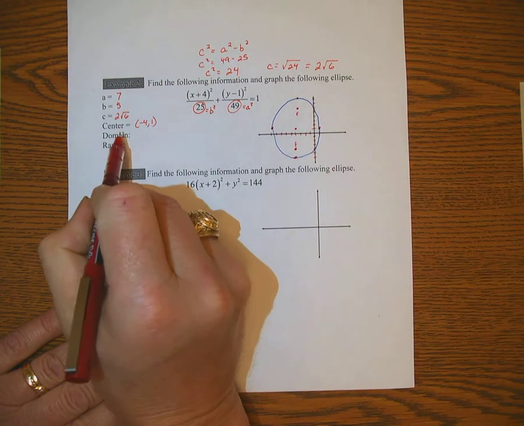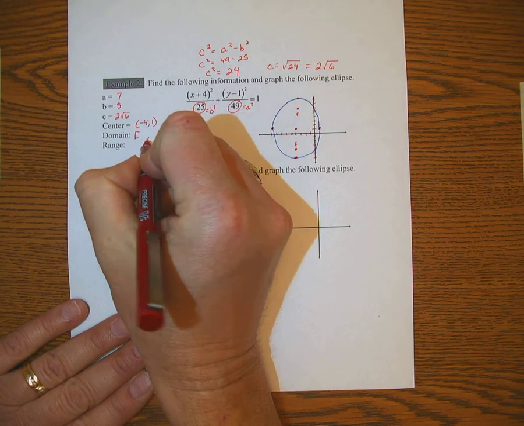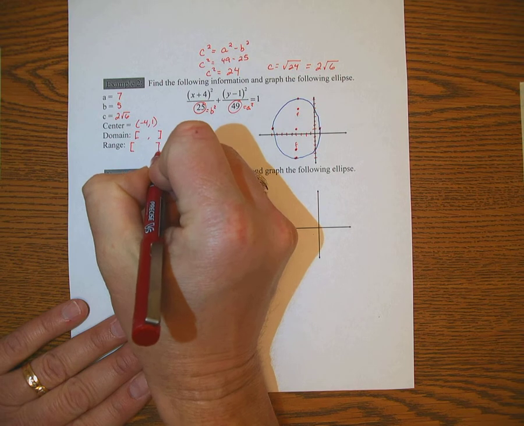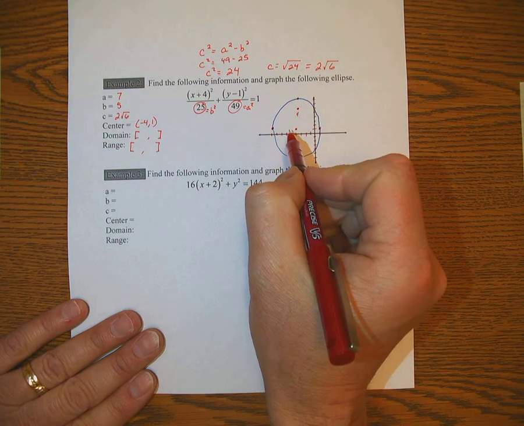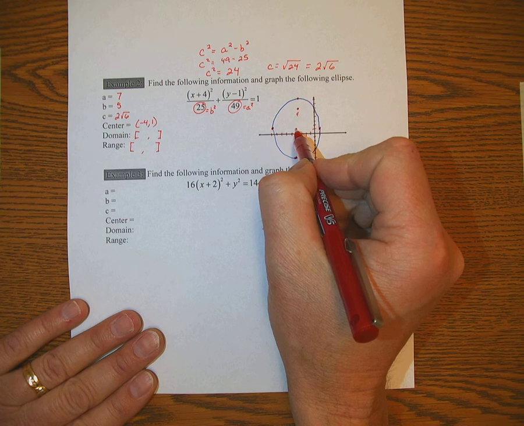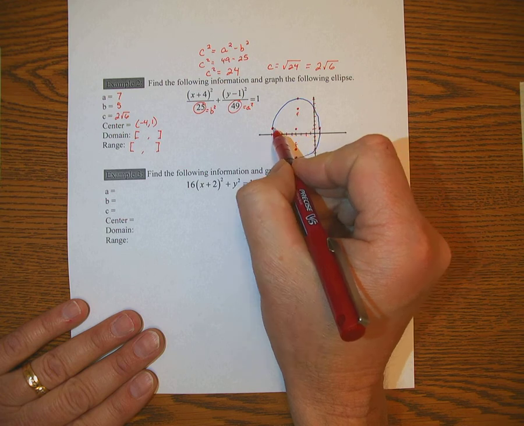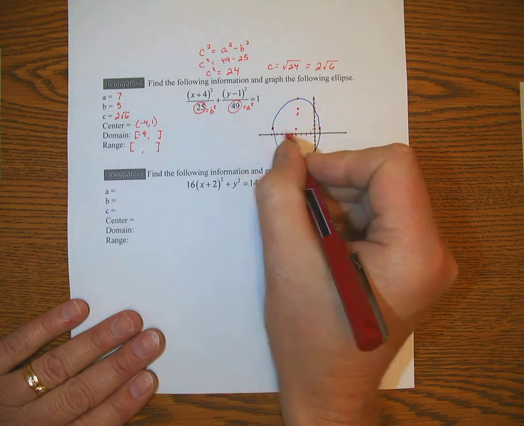All right, domain is from left to right. Just like circles, your domain and range will always have brackets. So our center was right here at -4, 1. And then from the -4, we went 5 units this way, which puts you at -9.